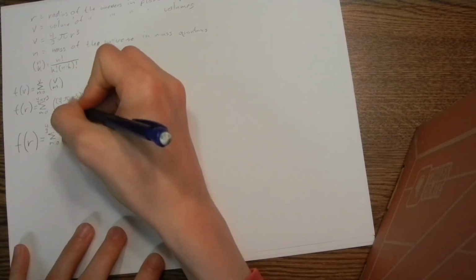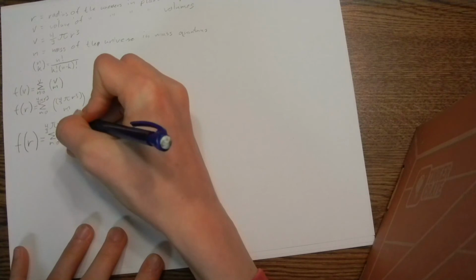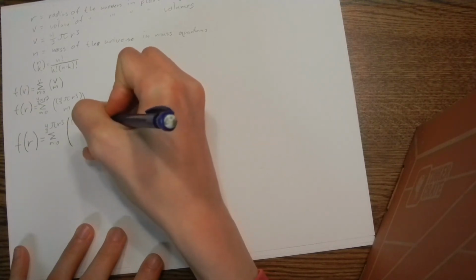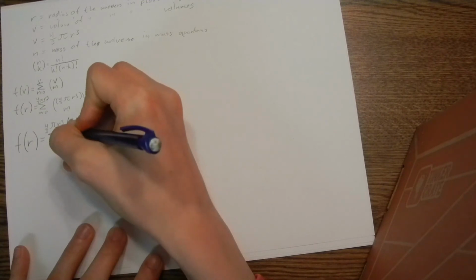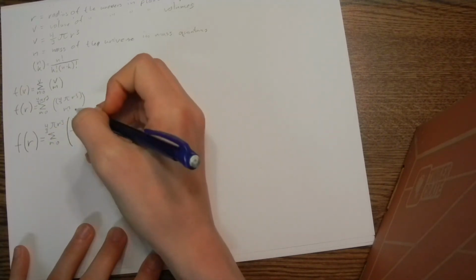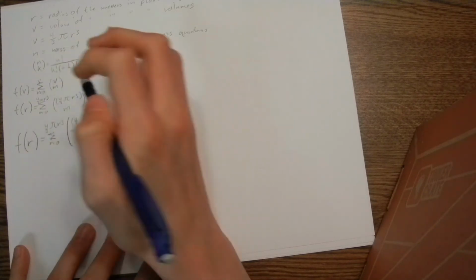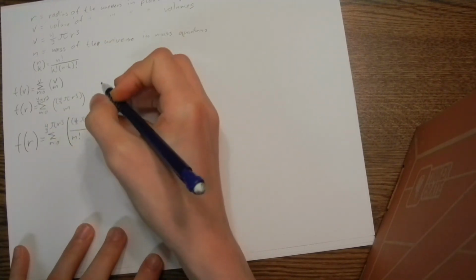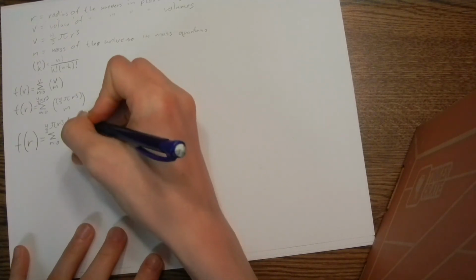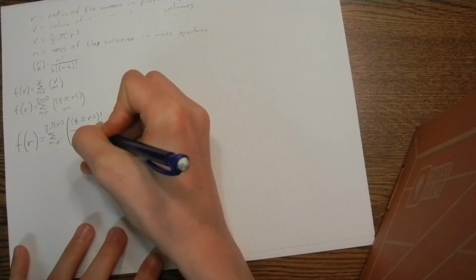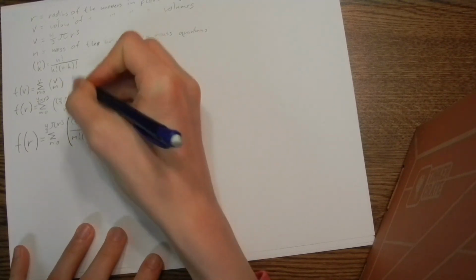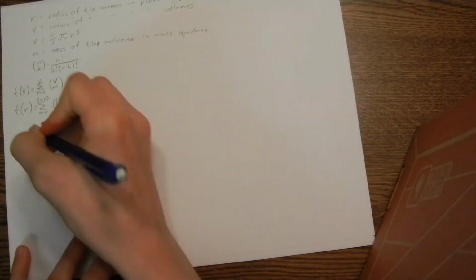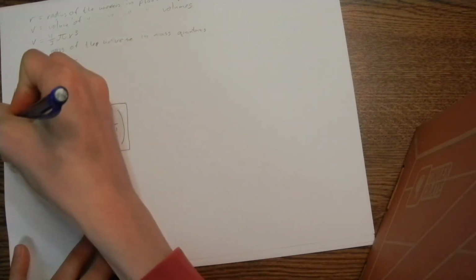And then n is 4/3 pi r cubed, so we have 4/3 pi r cubed factorial, and then in the denominator we have k is m, so we have m factorial times n, which is 4/3 pi r cubed, minus k, which is m, all factorial, close parentheses. That is our equation for this.